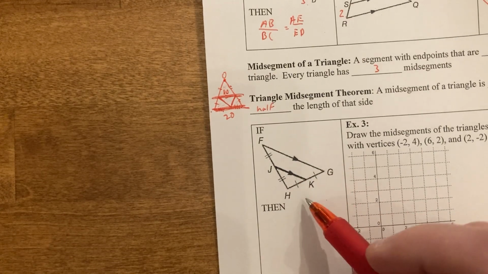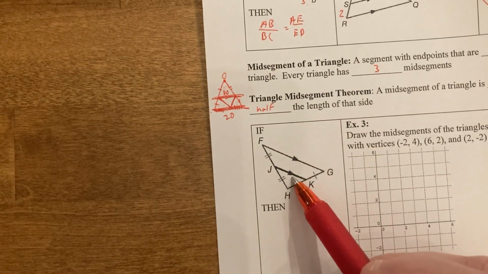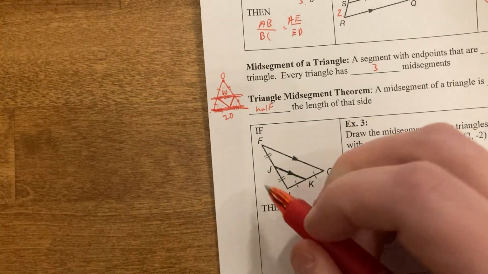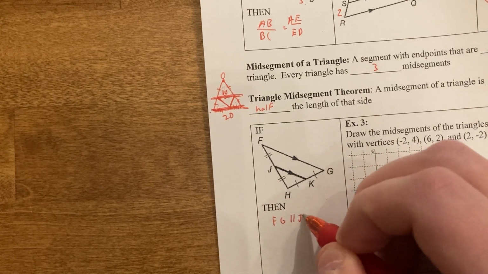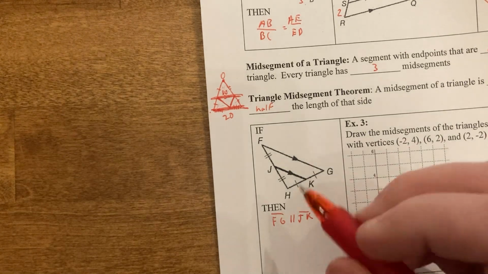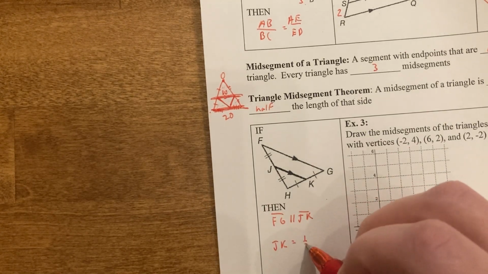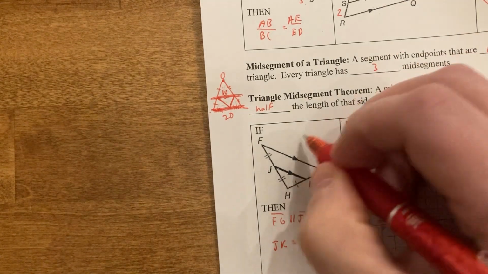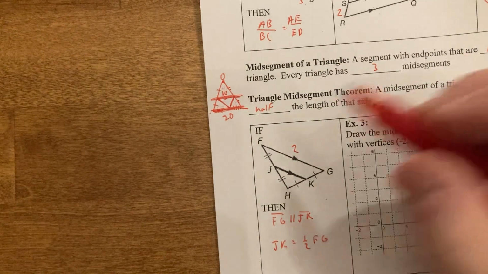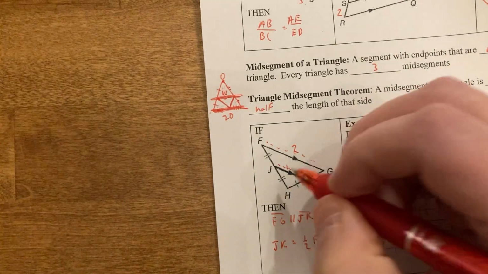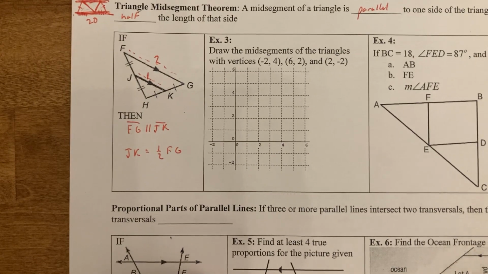So over here, if I get a midsegment like what I have here, okay, a couple things. We can see that FG is parallel to JK. And once again, JK will be equal to half of FG. All right, so if this is a length of 2, then this is a length of 1. It's half, okay? Let's draw a triangle and investigate.